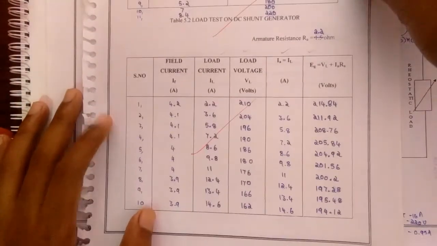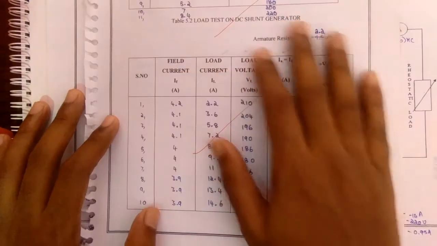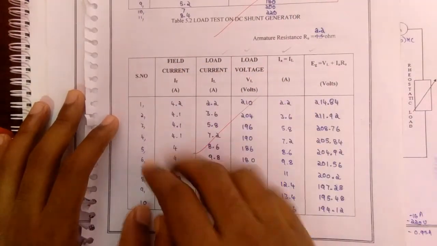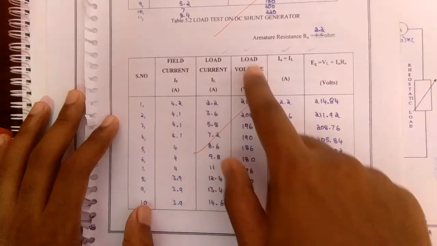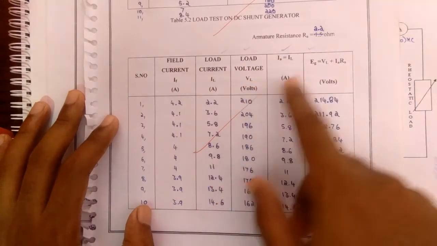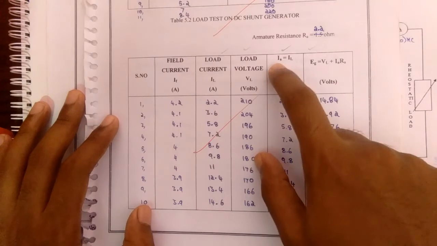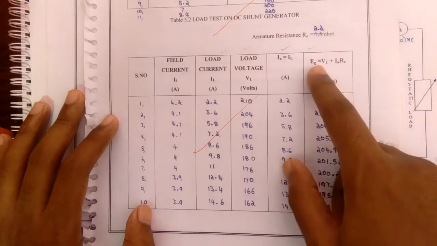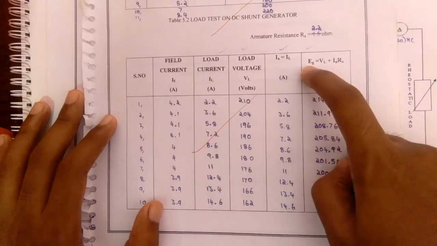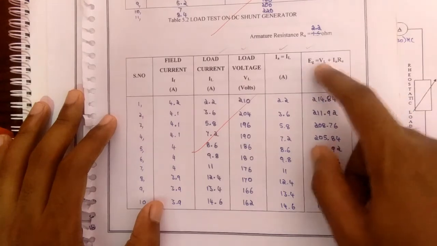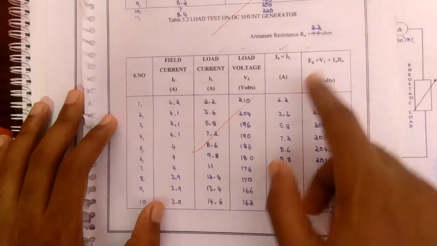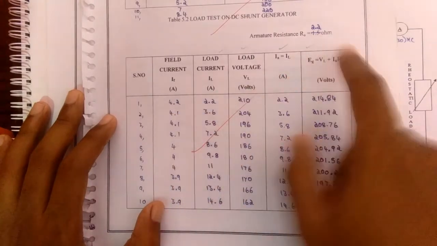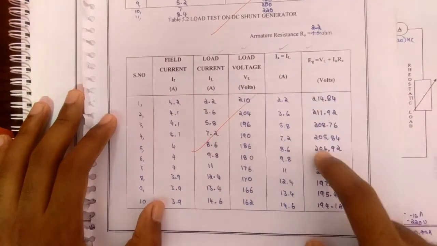Okay, the tabular column for the load test on DC shunt generator is this one. Here we have field current, load voltage and load current, the current from the armature, and finally the Eg value. Eg is equal to VL plus IaRa. For this we have to substitute these values and find the Eg values.